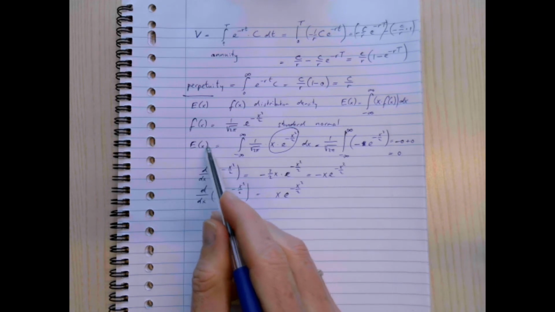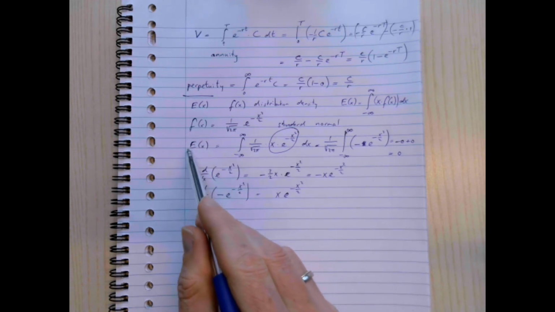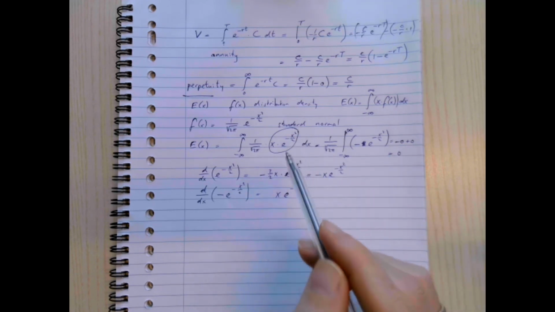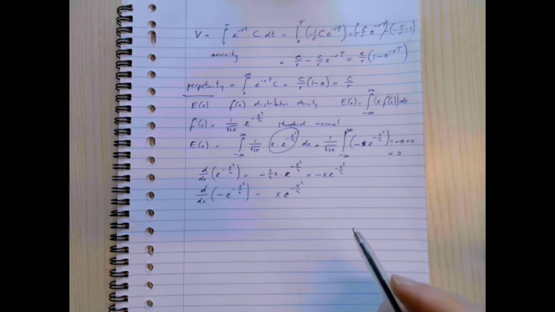So the outcome of this integration is 0. Or in other words, this integration, what was it? It was the expected value of x. The average value, the mean value of x, is going to be 0 for the standard normal. Precisely what you already knew, of course, but this verifies that.